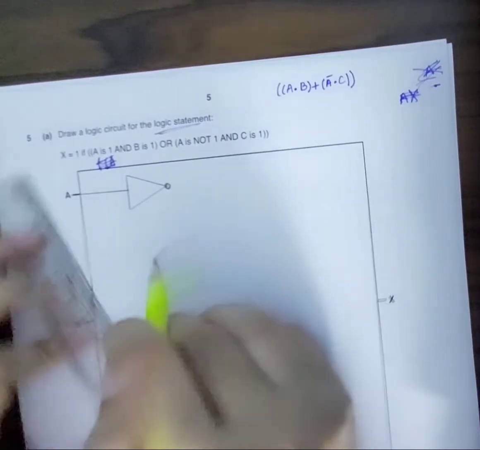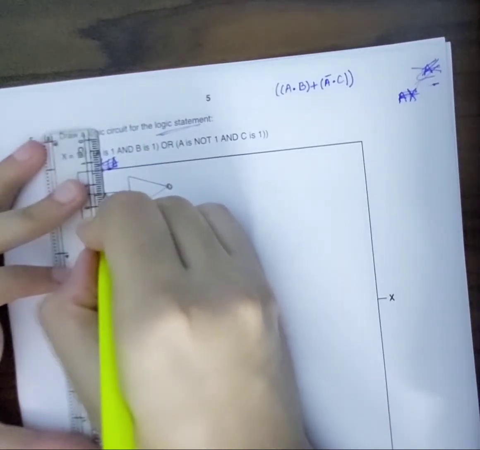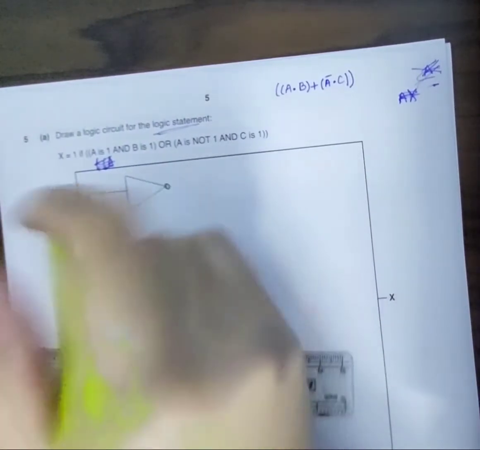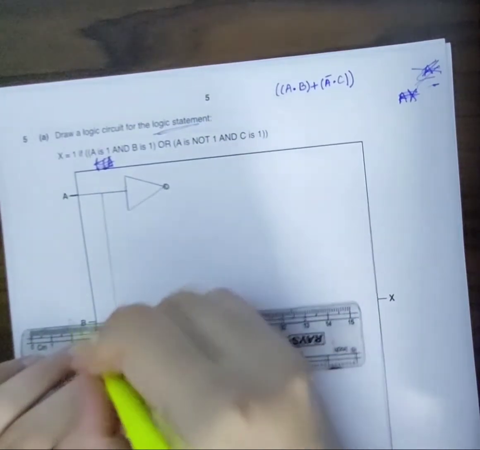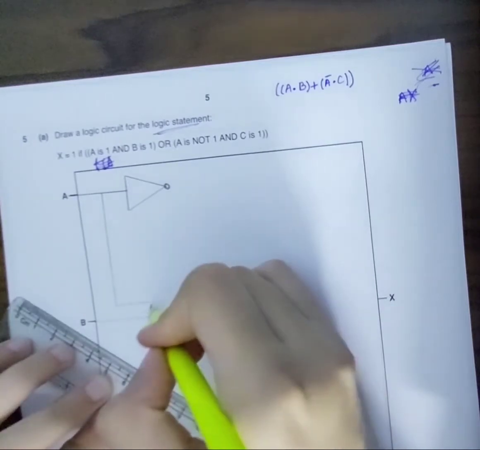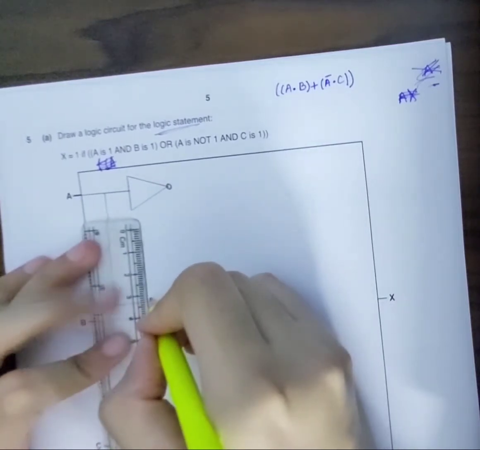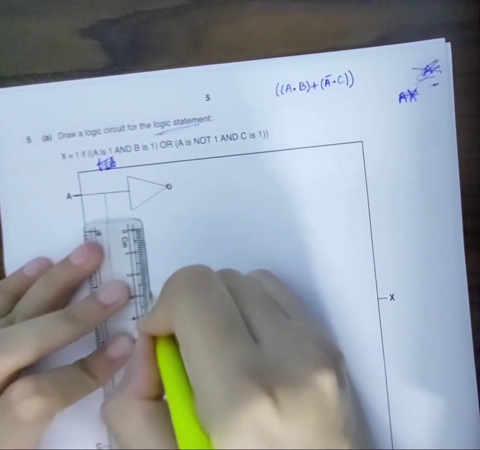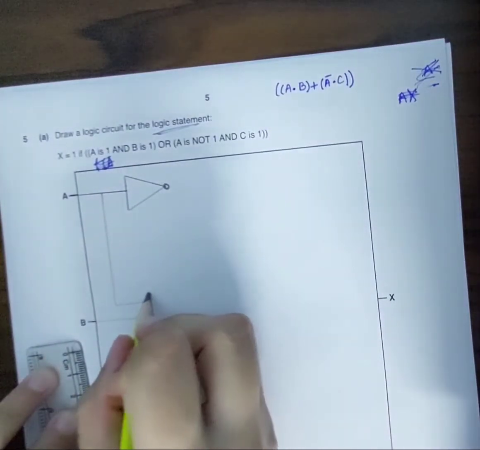So this is A dot B. First let's dot it, A dot B only. This dot means AND gate.